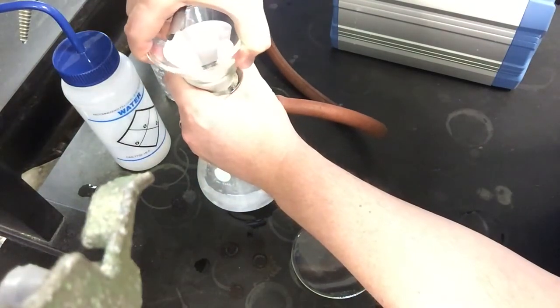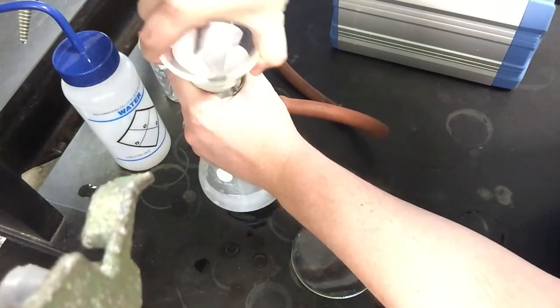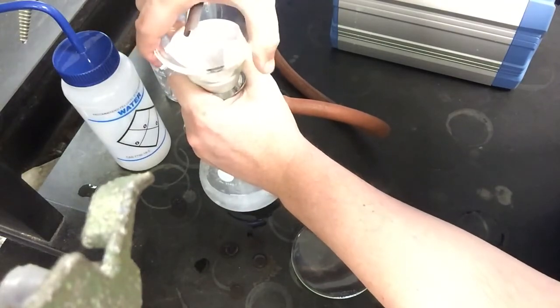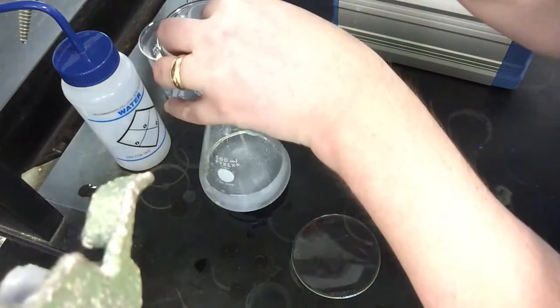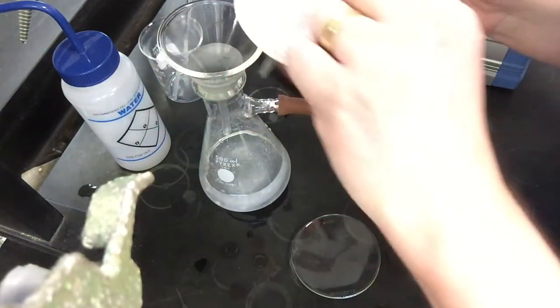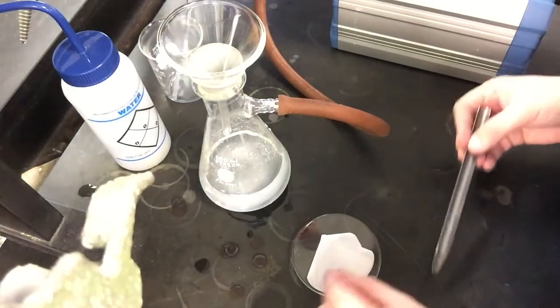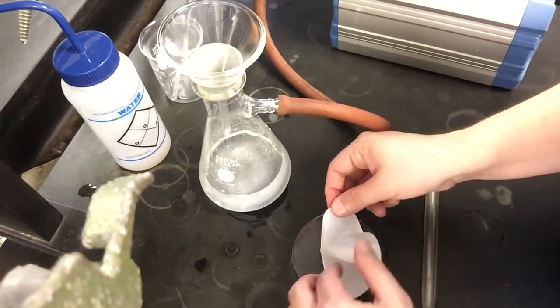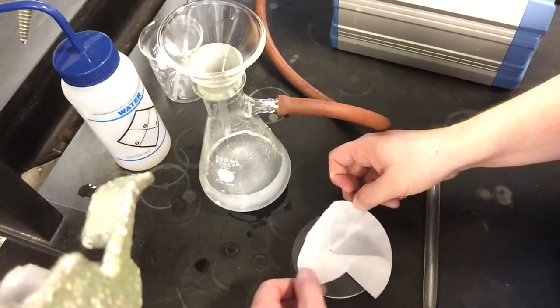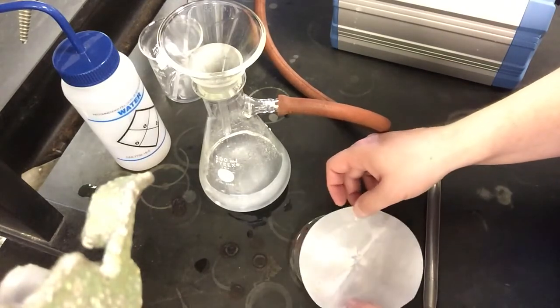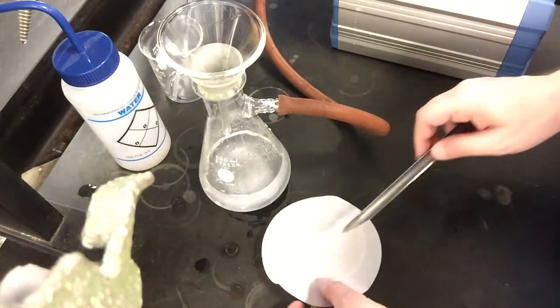You should hear a little bit of a pop sound. There you can hear the hiss as the vacuum seal breaks. And now I can go ahead and remove my filter paper. I'm just going to move it to a watch glass and spread things out here. You can see all of our white powder that's collected.